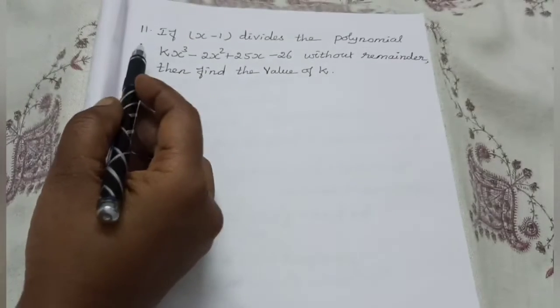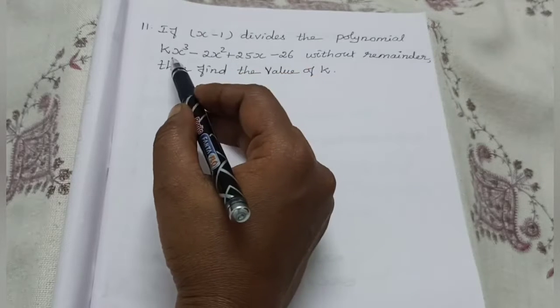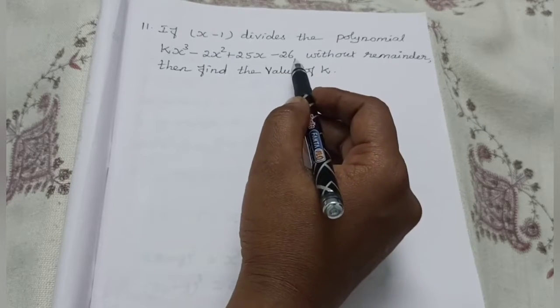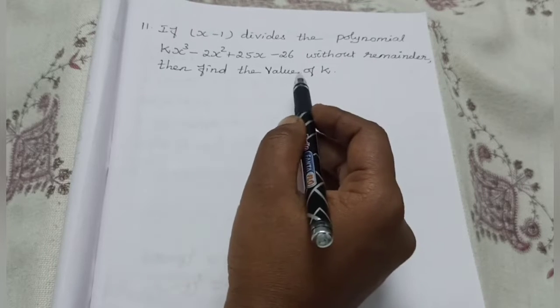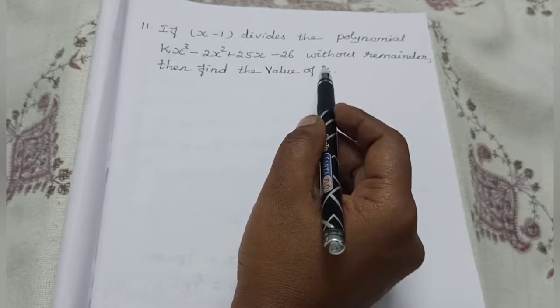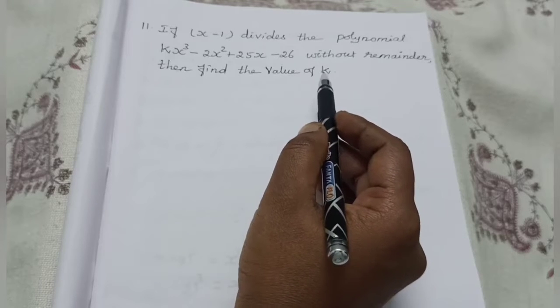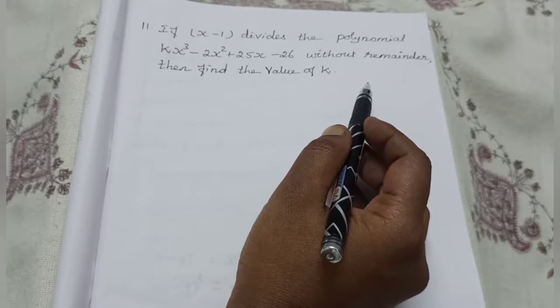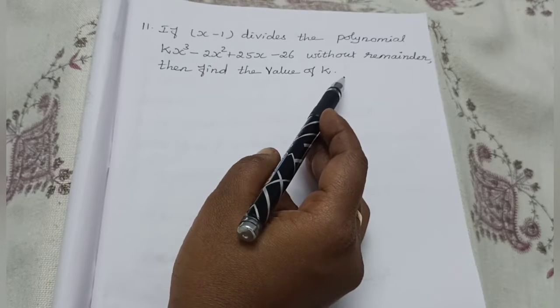Next we are going to do the 11th sum. If x minus 1 divides the polynomial kx cube minus 2x square plus 25x minus 26 without remainder, then find the value of k. Without remainder means that the remainder is 0.